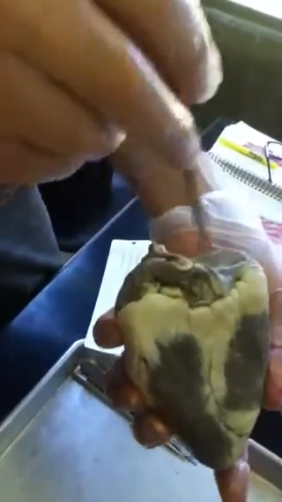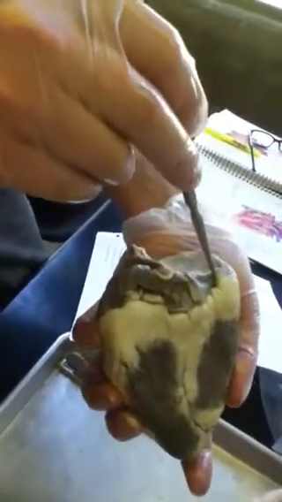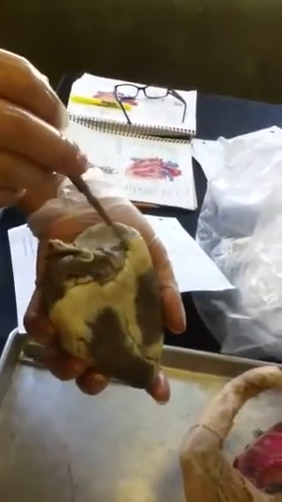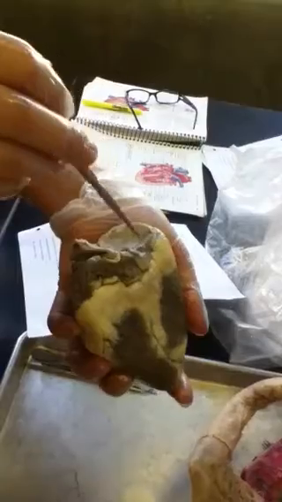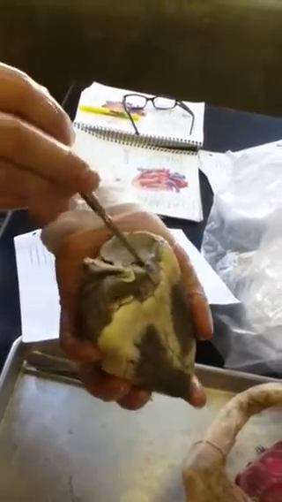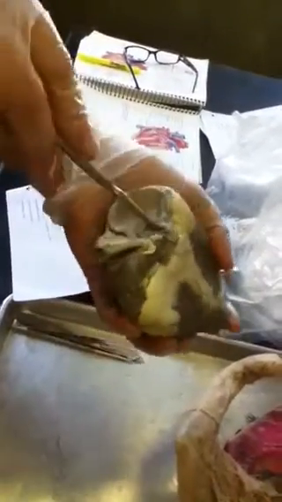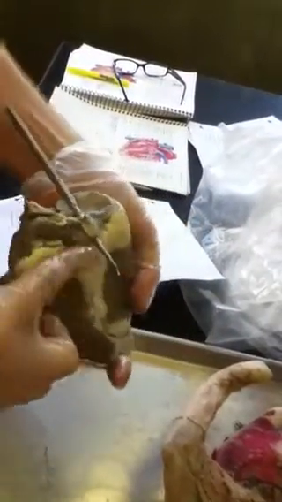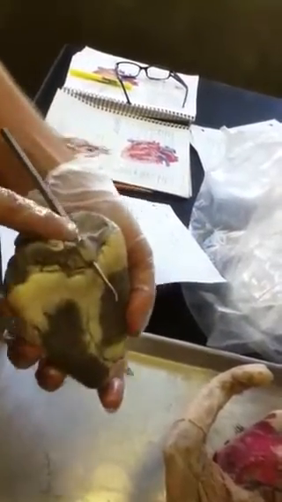And then on the posterior part of the right atrium, we can see the superior vena cava and then the inferior vena cava. Okay. That's the inferior vena cava and superior vena cava.